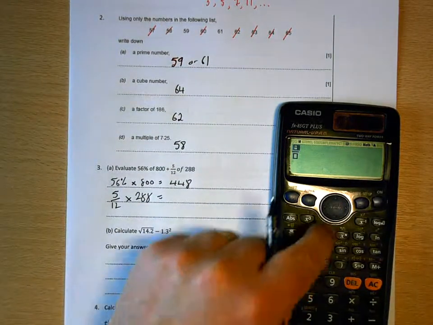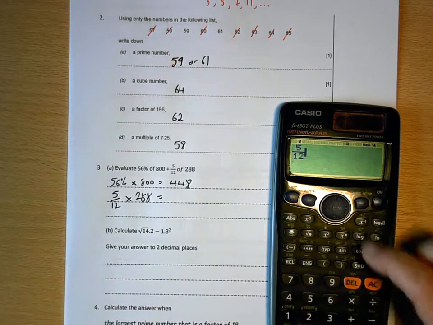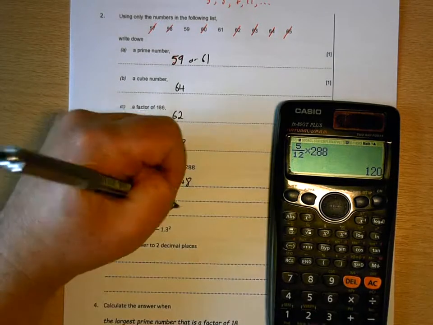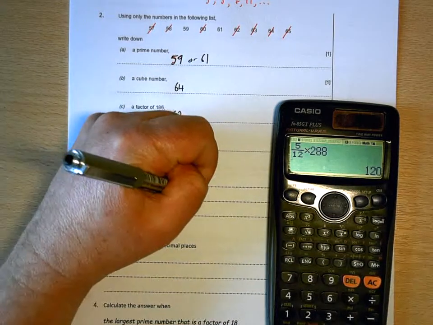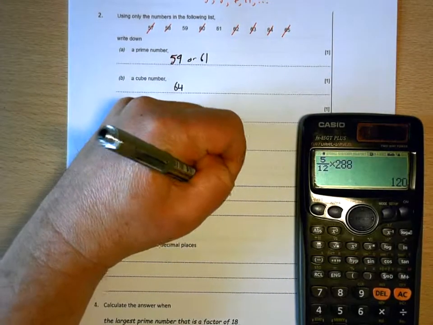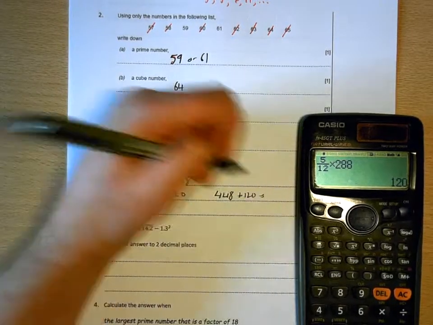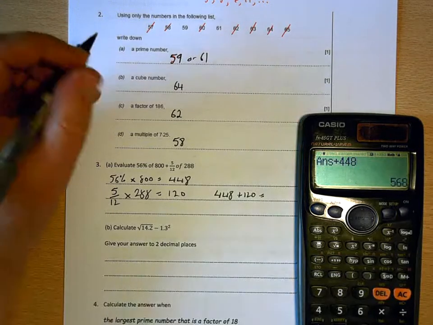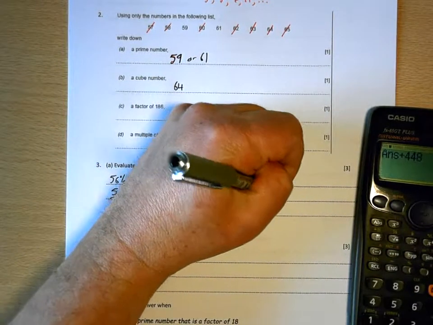Fraction button, 5/12 times 288, 120. So then we're going to add 448 and 120 together to get 568.